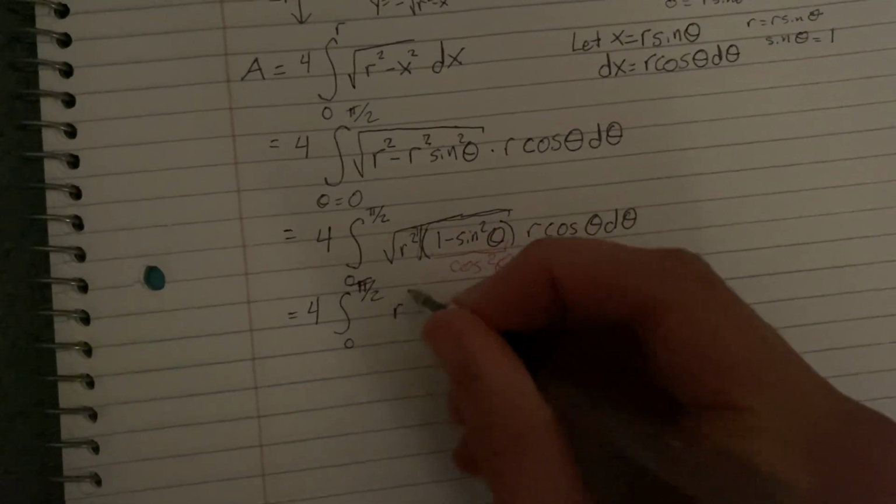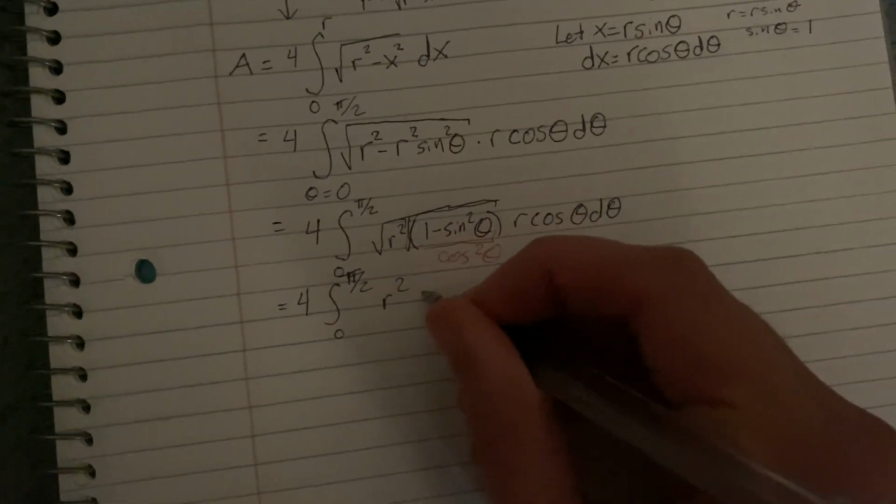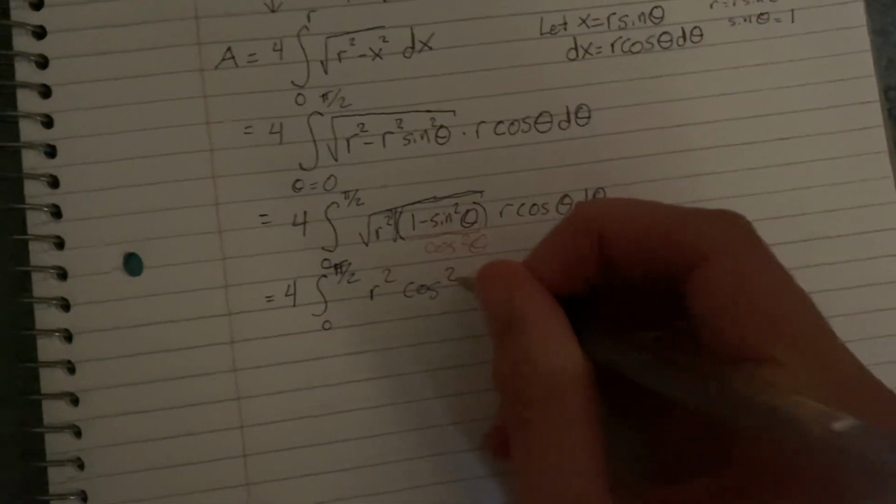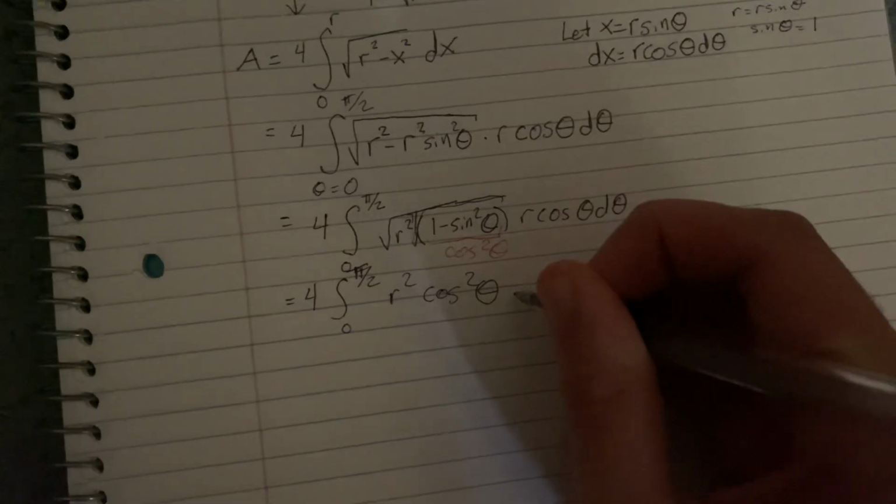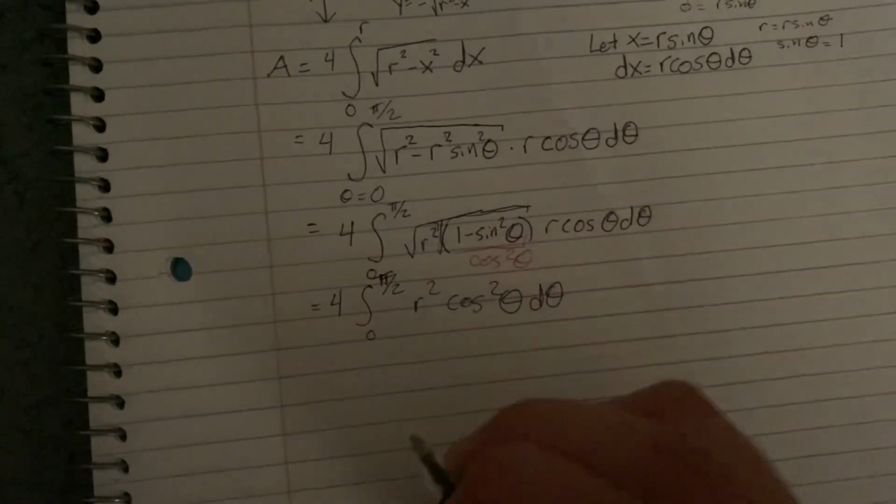So we have r squared cosine squared theta d theta.